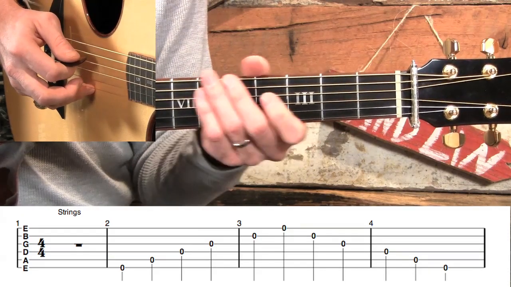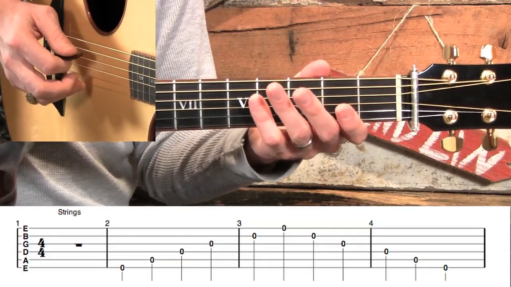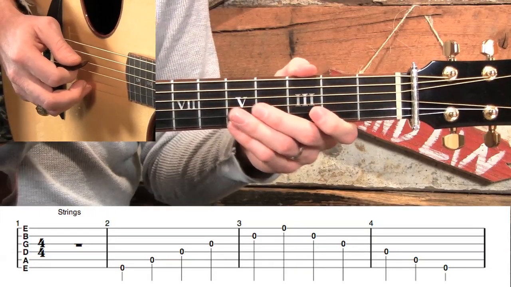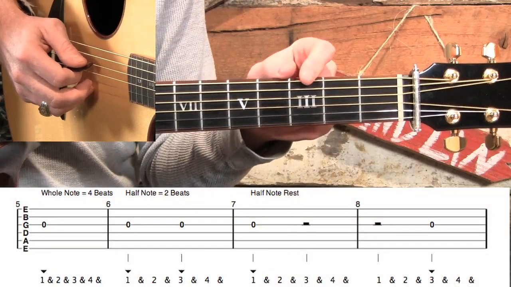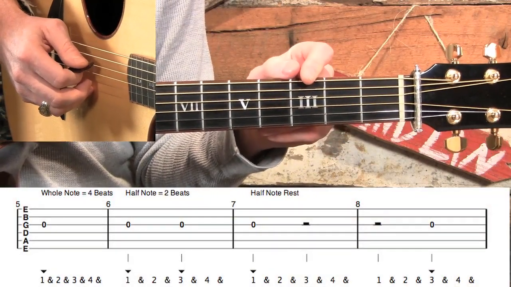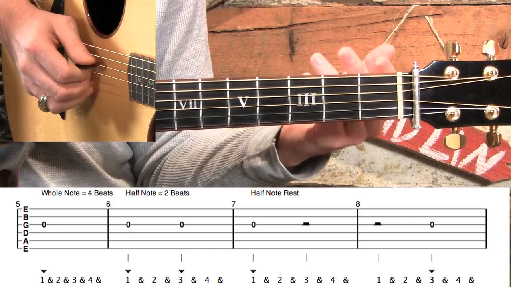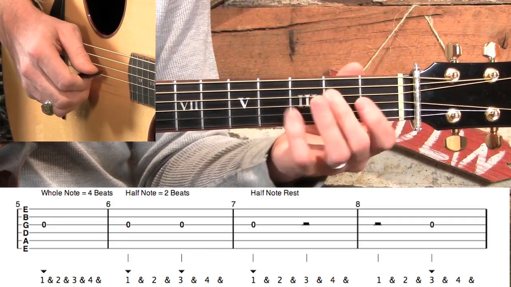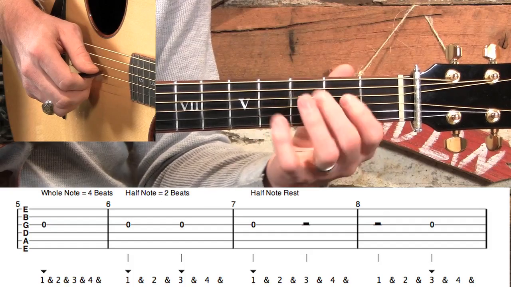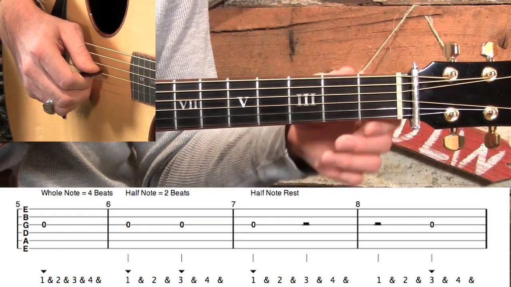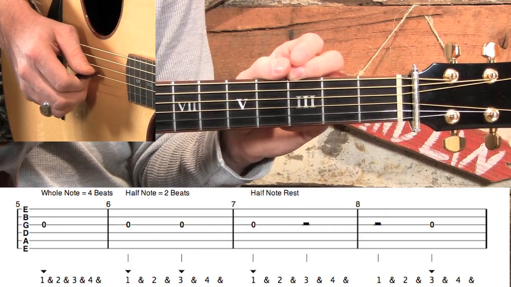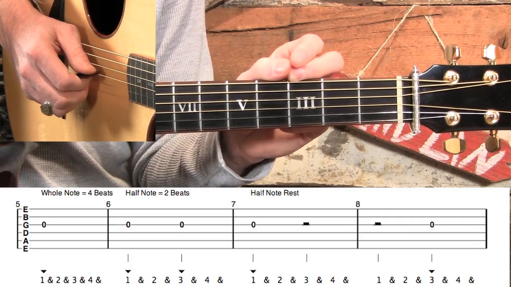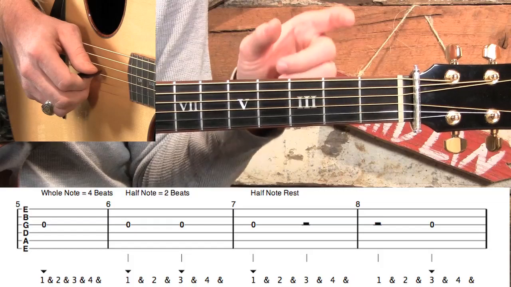All right, now we've established that. Now let's talk about some different notes that we're going to be using. Now there in measure 5, I'm going to introduce a whole note to you. Once again, we're still just dealing with open strings. Here in a little while, we're going to start talking about where to put our fingers. But this whole note is important to know because it has the equivalence of 4 beats.